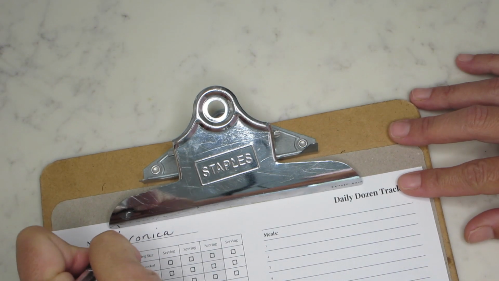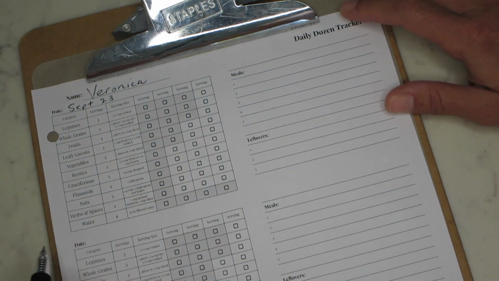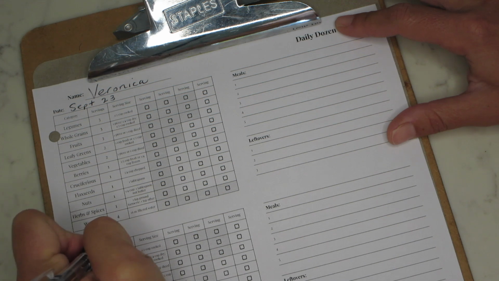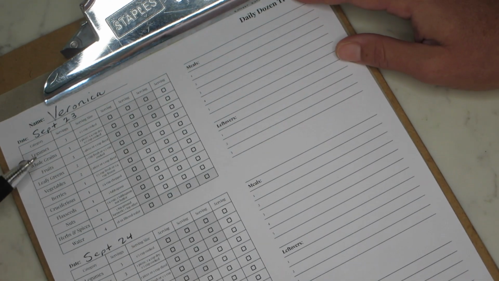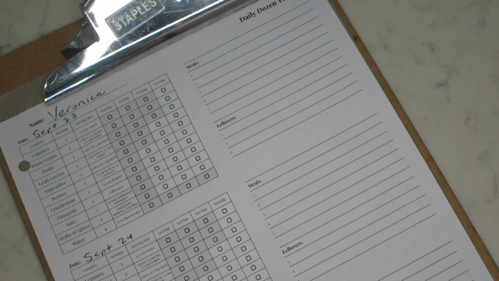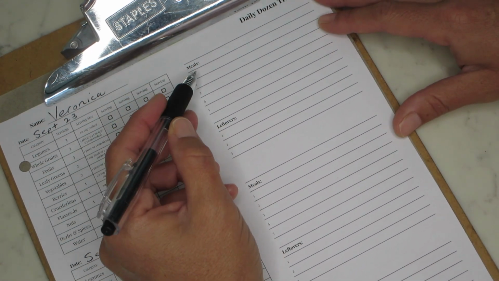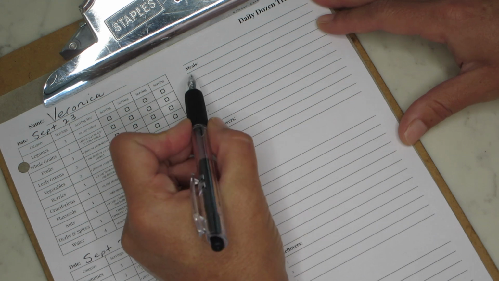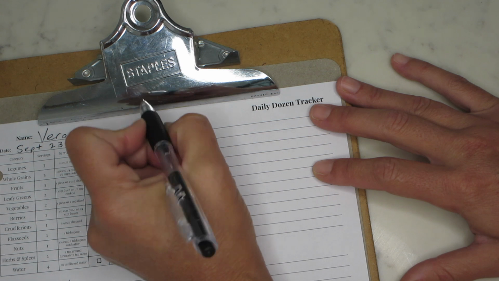Today is September 23rd. And then if I'm going to be tracking for several days in advance, I can also write September 24th and September 25th. So this is great because then I could do 3 days ahead of time. This also includes 3 sections for tracking meals. So I can plan my meals ahead of time in these spaces here, or I can just go ahead and track what I ate. For example, I can do my meal plan right here if I want.